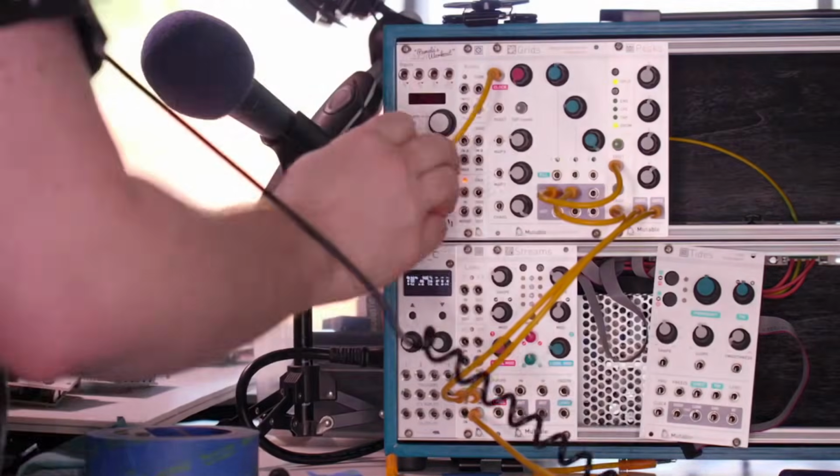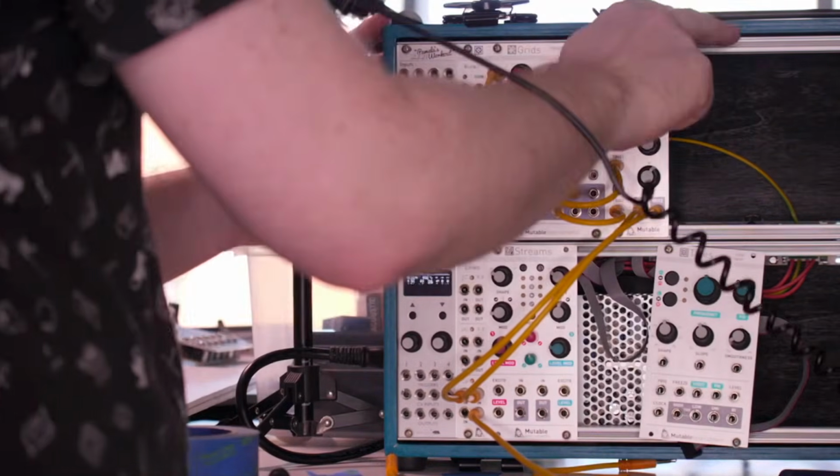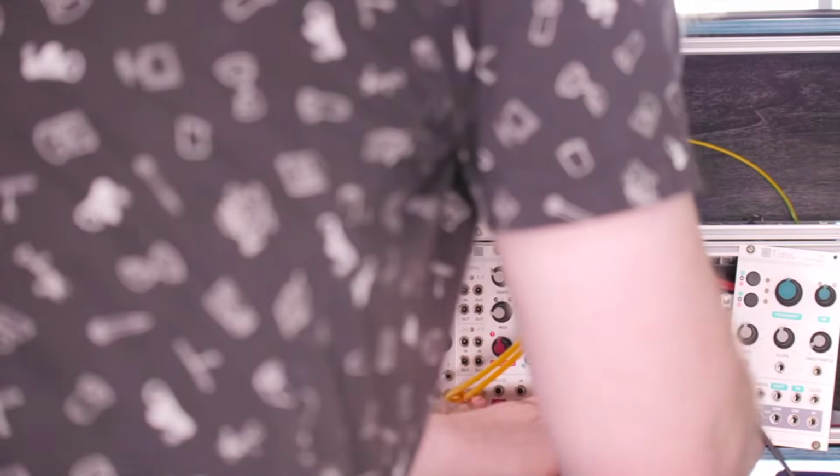I really like how the knobs here match the color of the case. Ricardo did a fantastic job, as always.